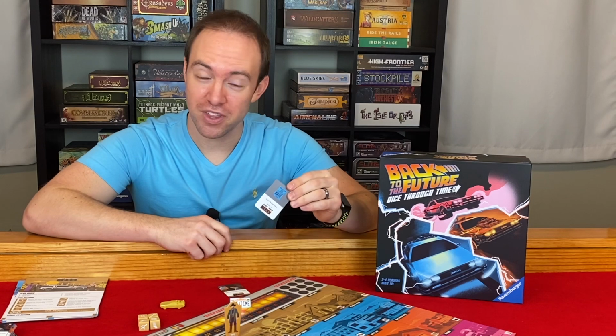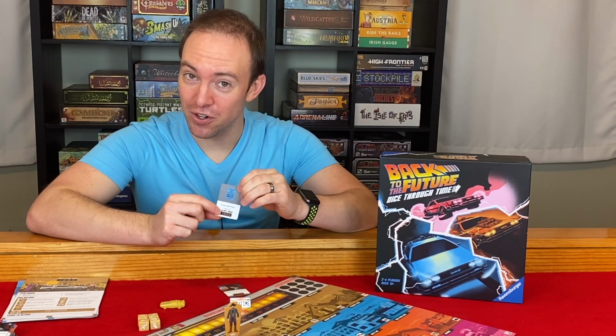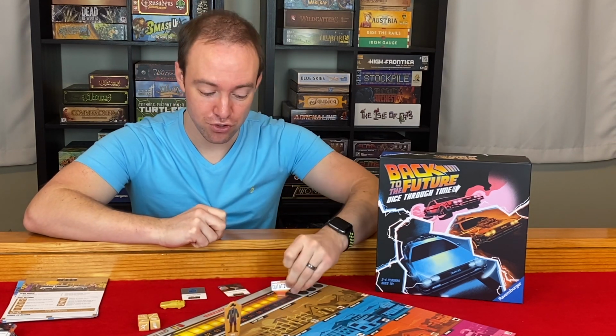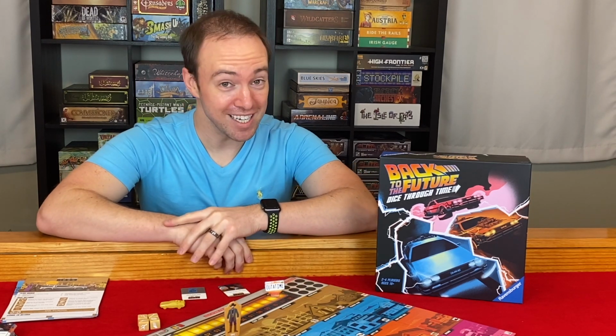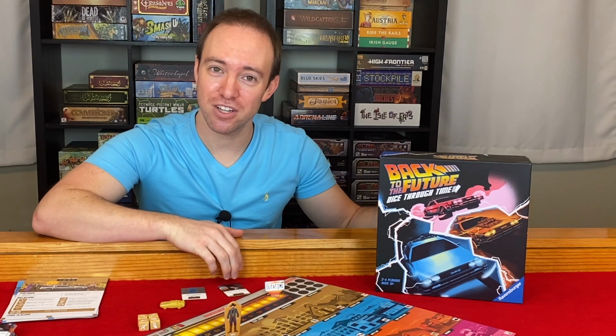You'll be trying to cooperate with the other Marty and Docs to deliver the items to the correct year and location before the space-time continuum is destroyed and you're stuck forever. Now that we know what the winning condition is, let's take a look at the components, setup, and how gameplay works in Back to the Future Dice Through Time.